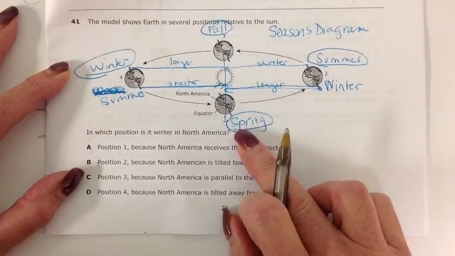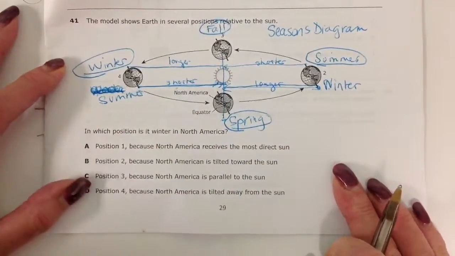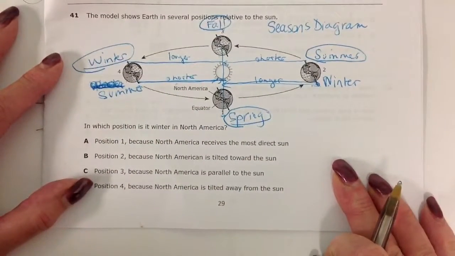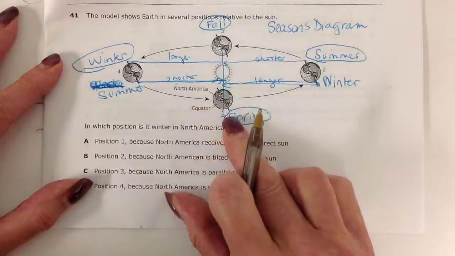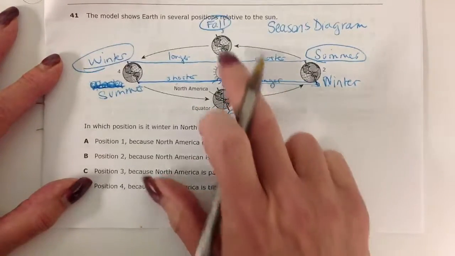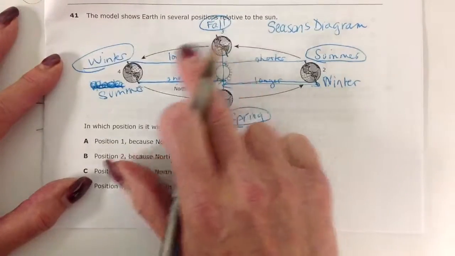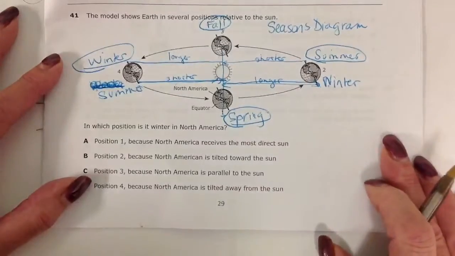We know that we always have opposite seasons from the southern hemisphere. So that's another thing we need to remember. So if we're having spring, the southern hemisphere is having fall. We're having fall, the southern hemisphere is having spring. So keep that in mind.